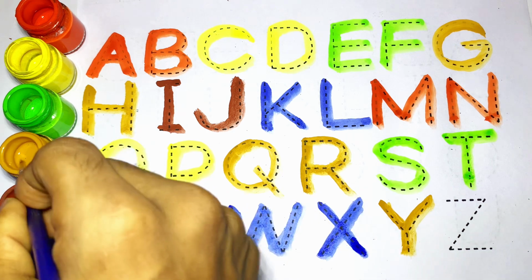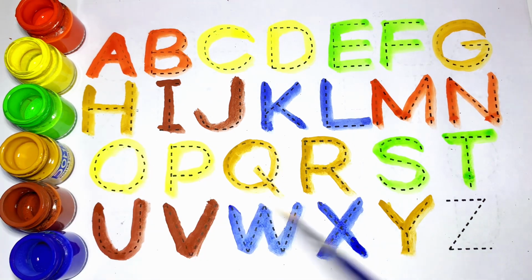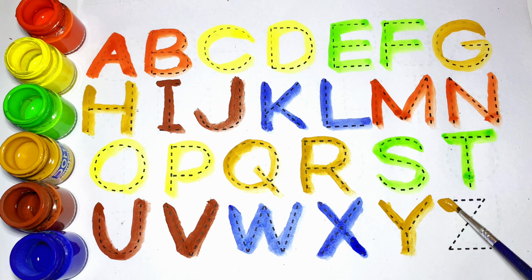Again use yellow ochre color and draw Z. Z for zebra. Last, we draw Z.